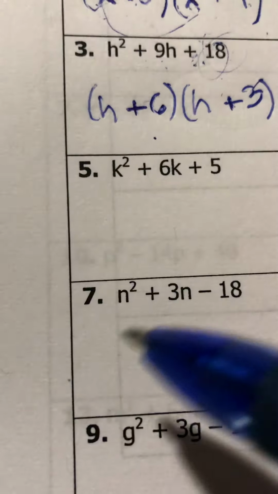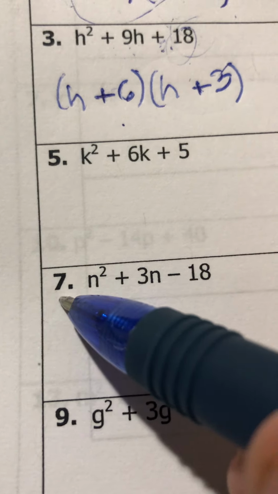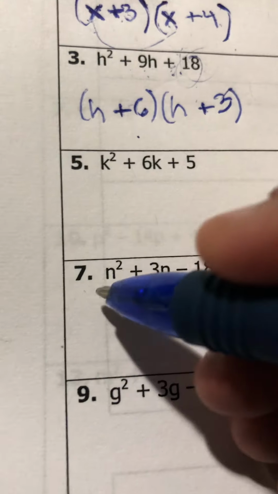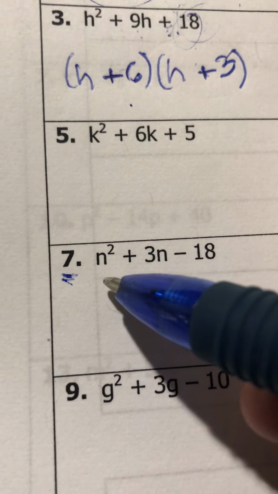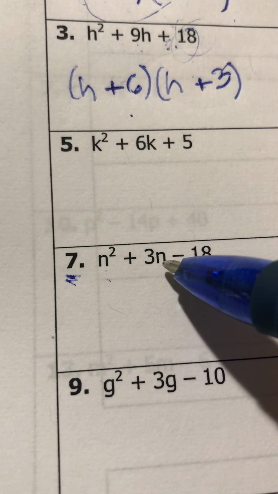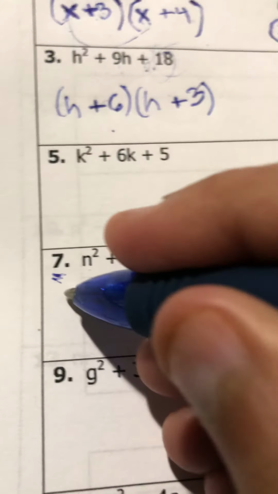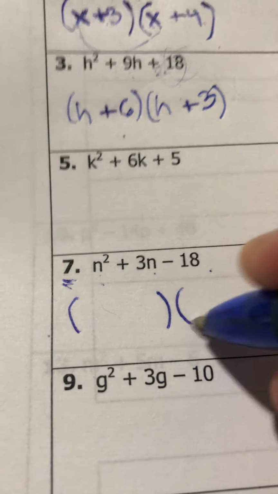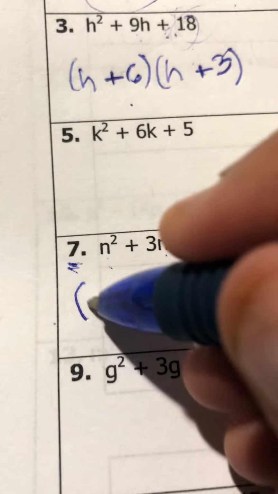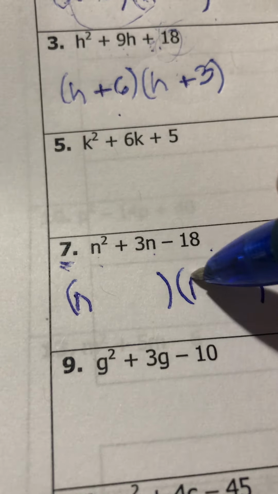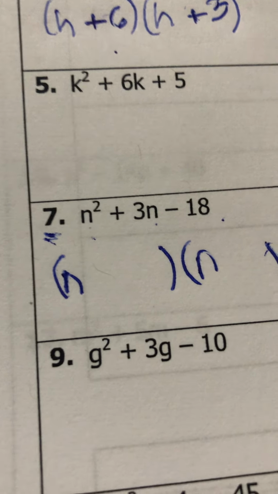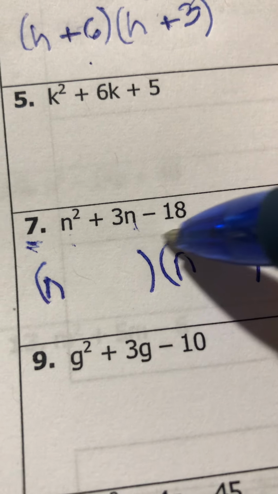Now let's do question number 7. N squared term, n with the power of 1, and then the constant term. So the first step, always make two parentheses. The first one would be n, because it's n squared, so n times n will give me n squared. Now, c here is negative 18.